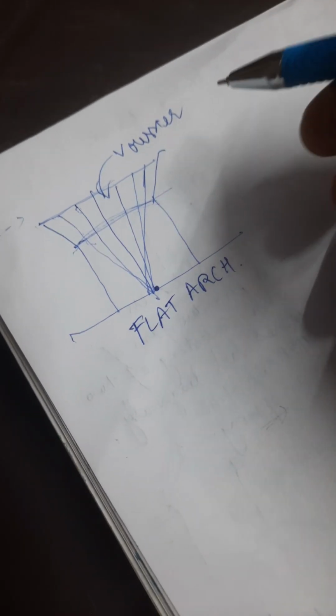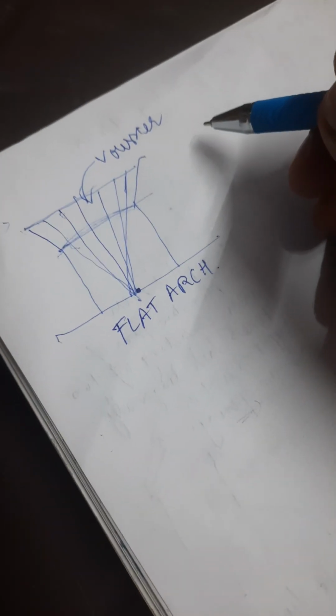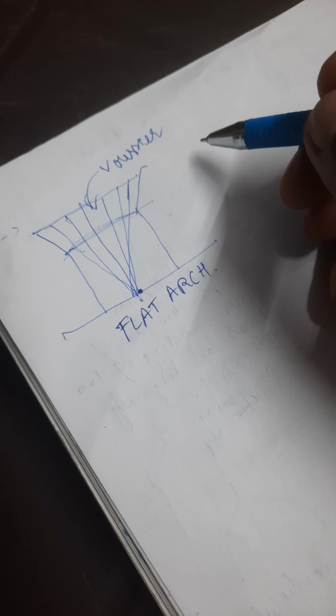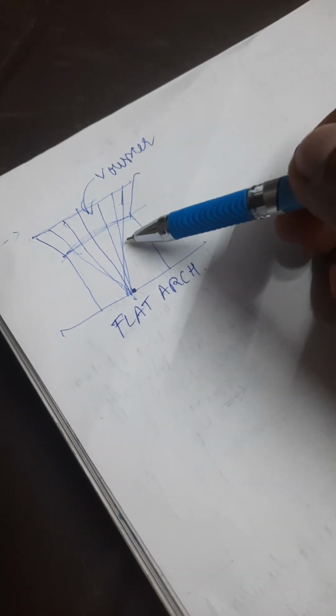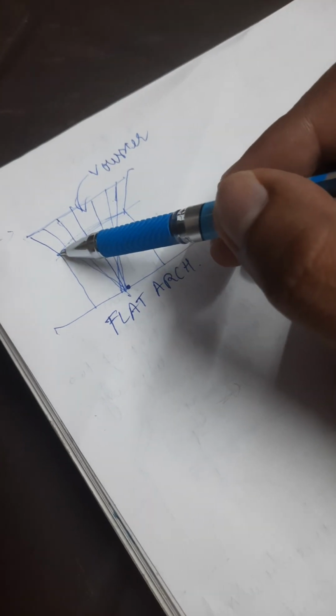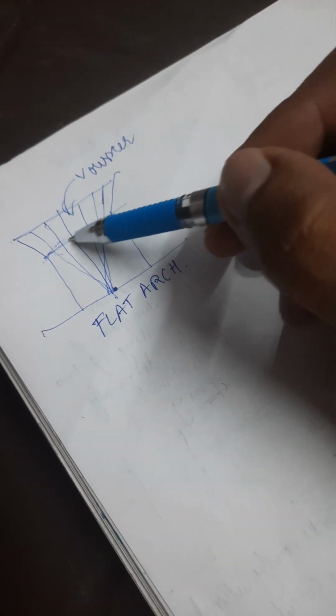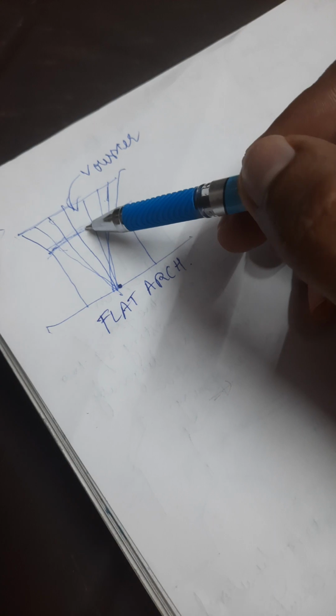Hi guys, yesterday we have learnt about the arch. Today we will learn about the types of arches. First of all, the first one is flat arch. In a flat arch, as the name itself says, the arch is flat, there is no curve.